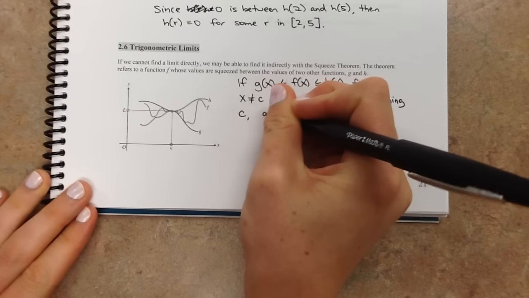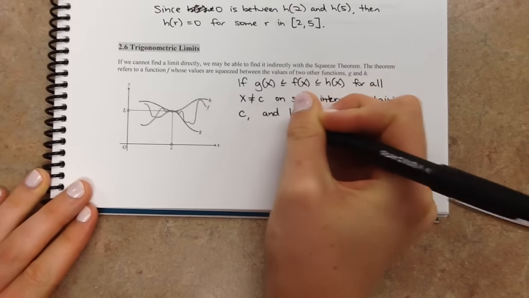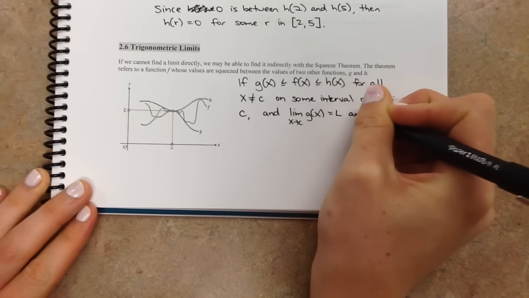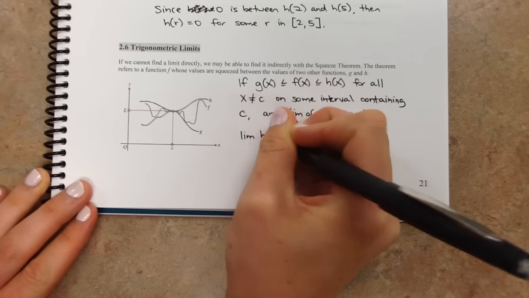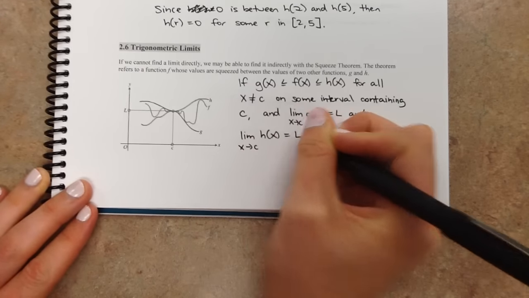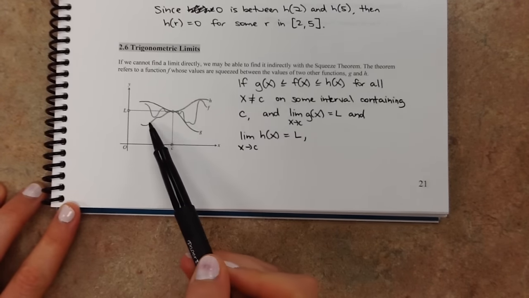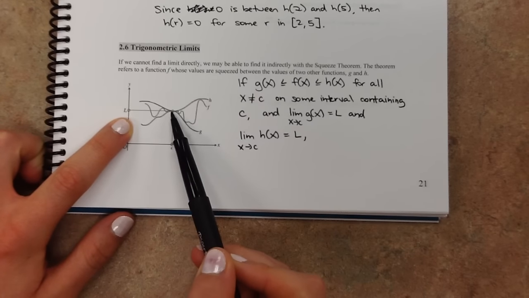And let's say we also know this is true. The limit of g as x approaches c is L, and the limit of h as x approaches c is L. So that's the second thing we know. The second part says, as x approaches c, g is approaching a y value of L, and h is approaching a y value of L.